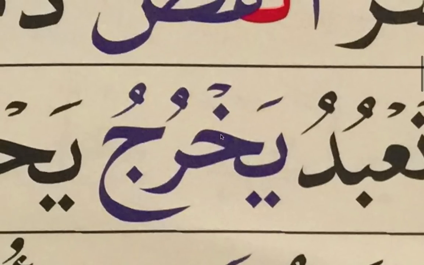Ya fatha kha sukoon yakh. Ra dhamma ru. Yakhru. Jim dhamma ju. Yakhruju.